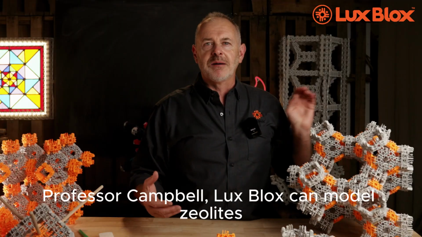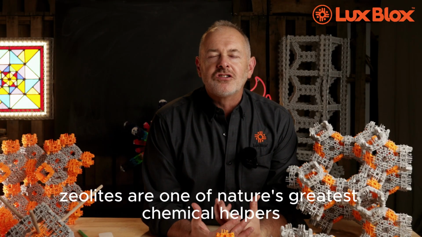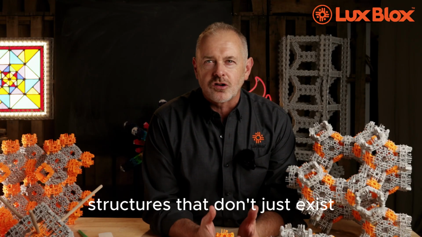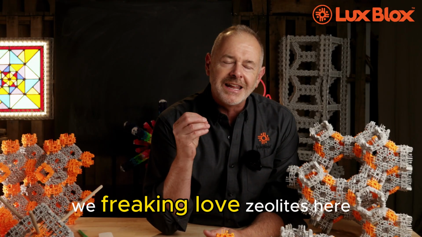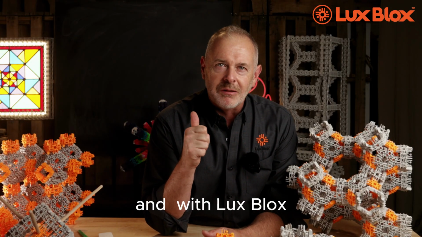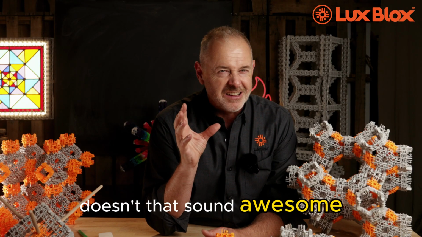So yes, Professor Campbell, Lux Blox can model zeolites, and in doing so they reveal why zeolites are one of nature's greatest chemical helpers, structures that don't just exist, but create conditions for other reactions to happen. We love zeolites here, and with Lux Blox you can hold their hidden geometry and their chemistry right in your hands. Doesn't that sound awesome?